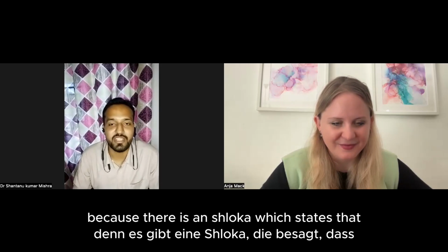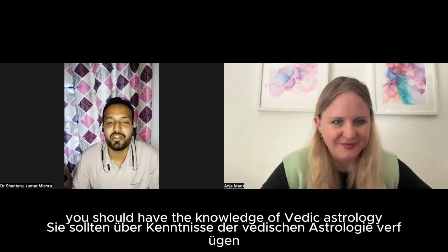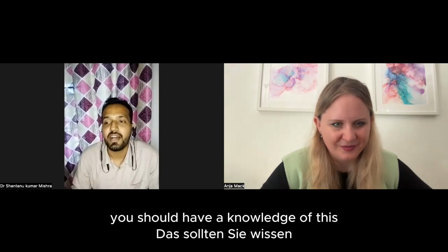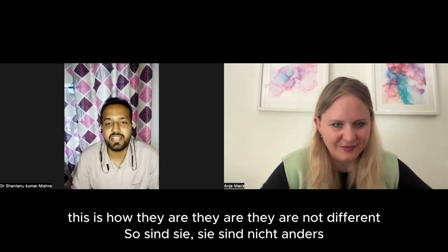There is a shloka which states: Graheshu pratikuleshu nana kulam beshijam, te beshijana baranti balvanti te pratikita grado pashat puja chikitsatan. It says that to be a good, ideal practitioner, you should have knowledge of Vedic astrology and of these other sciences as well. They are not different; they are actually the same science.